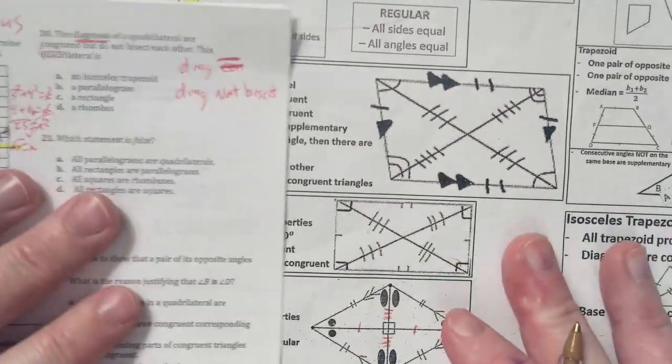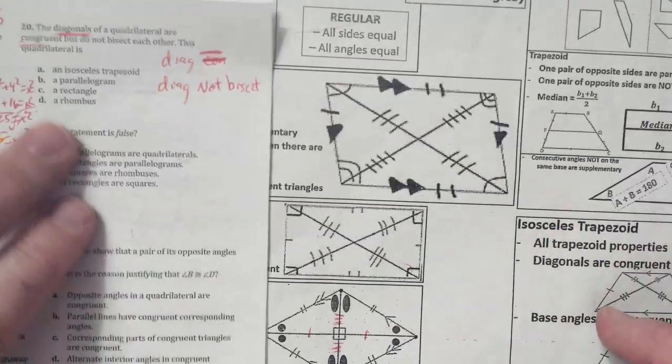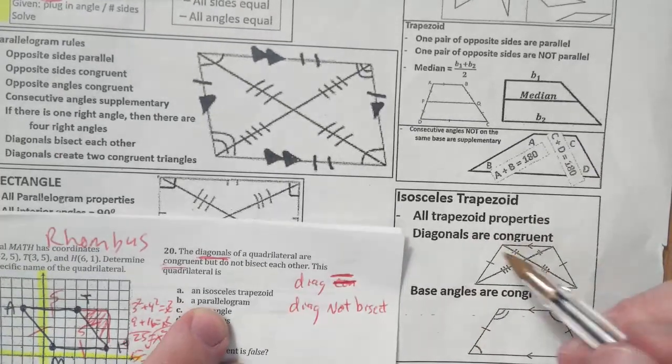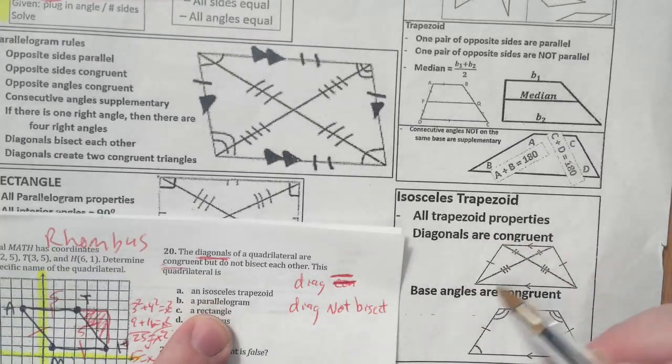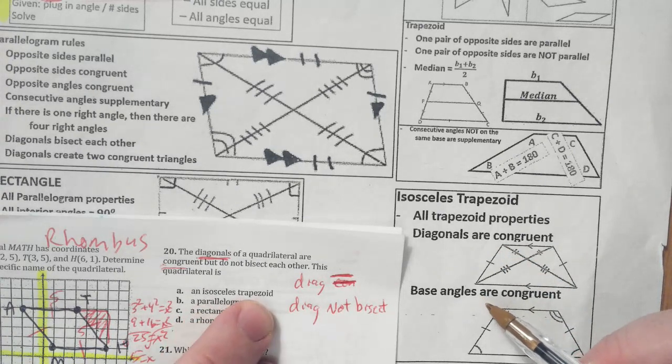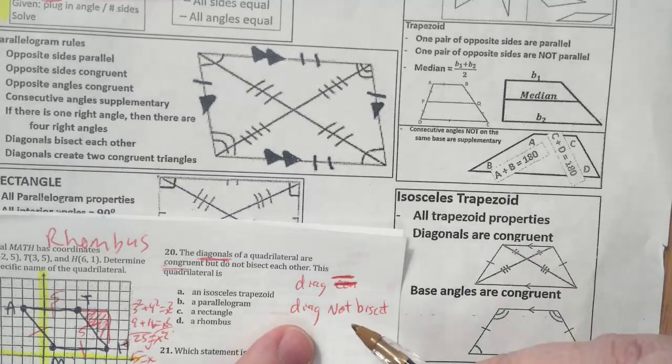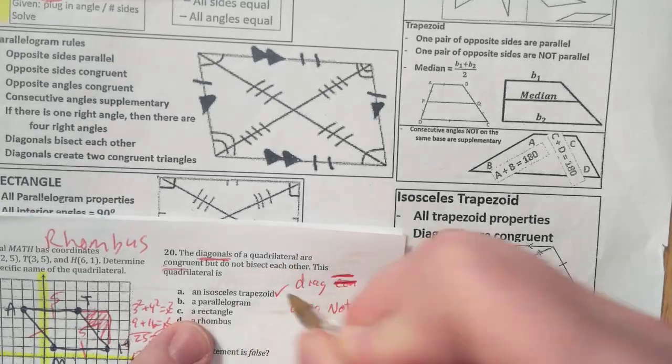Okay, so let's look at our options. They said isosceles trapezoid. Okay, so if we look at the isosceles trapezoid, does this and this equal? Yes. Do they bisect? Does this and this equal each other? No, they don't. So that means that they don't bisect. So far, so good. This one works.